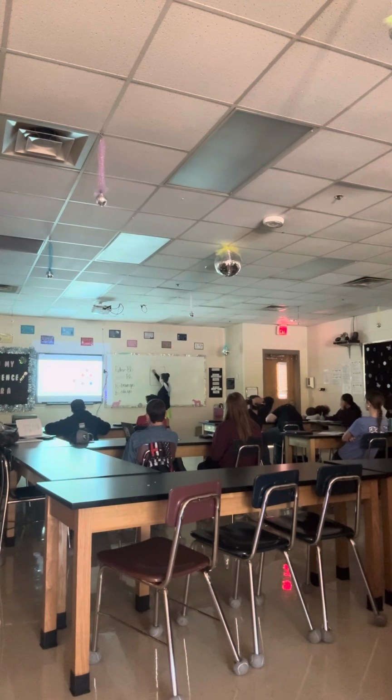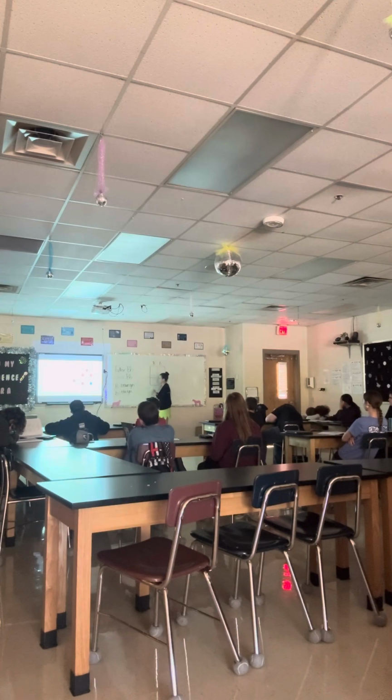We're setting up your Punnett squares. What's going to go up here? Father's genotype. So it'll be a big B and a little b, right? Yep. What about here? Mother. Big B, little b. What am I going to do with this B? It comes down, right?